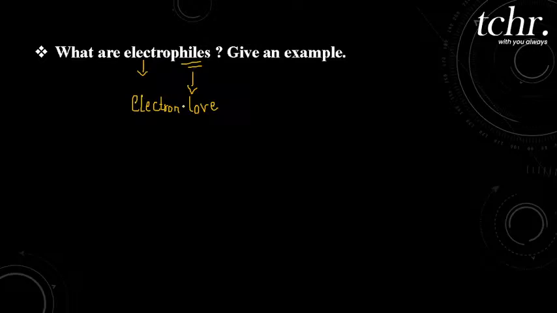The exact way you can tell: if they are electron loving species, they have a deficiency of electrons. Whatever deficiency you have, anything you don't have with you, you will show more love towards that, right? You will try to get that. If you're not having it, you will always show interest, or you will be waiting to have that, correct? So you are showing so much love, and once you get a chance, you will definitely grab it, correct? So electrophiles are like that. They are electron loving species.